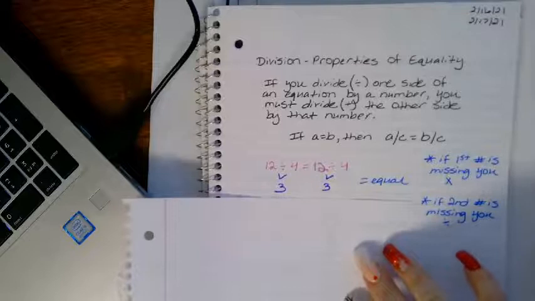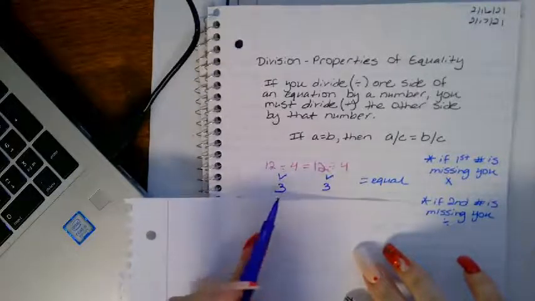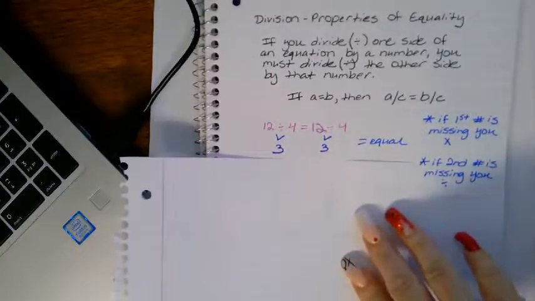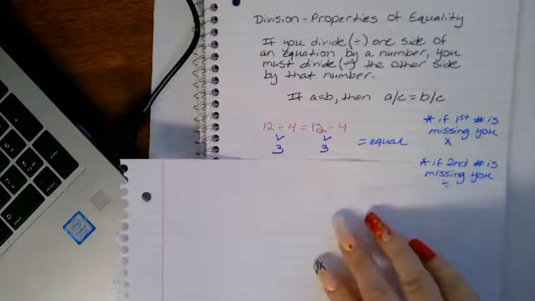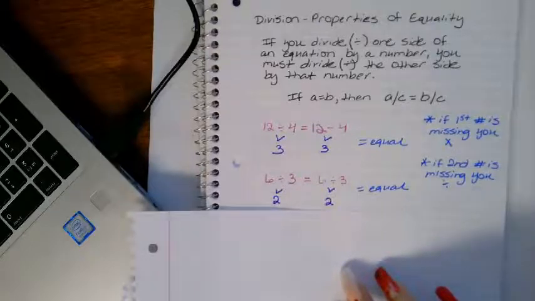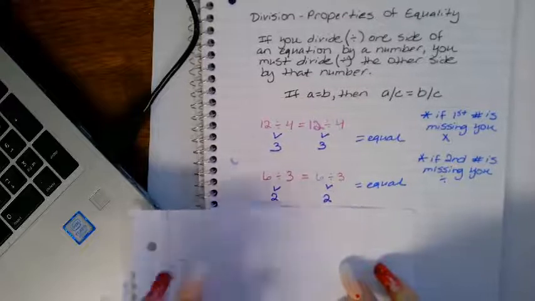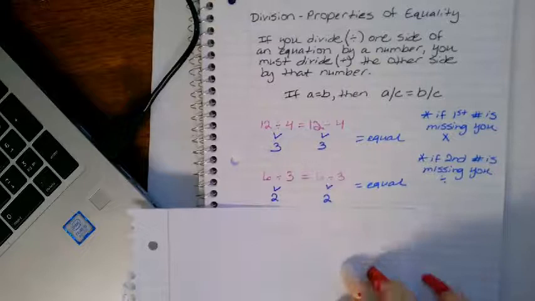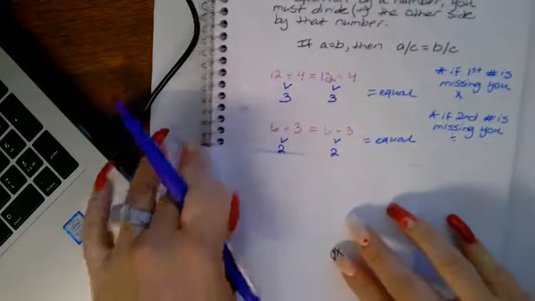Okay, so we know if we have 12 divided by 4 equals 12 divided by 4, that it's equal, right? Because both sides equal 3 when we divide those. But we know we get harder ones, right? We don't have these easy peasy ones all the time. Let's look at another one that would be equal. 6 divided by 3 equals 6 divided by 3. Because both sides equal 2. So remember, that's our goal, to make both sides equal the same number. And then our answer is always whatever number's missing, not what both sides equal. Some of you tend to put that, so I want to clarify that.